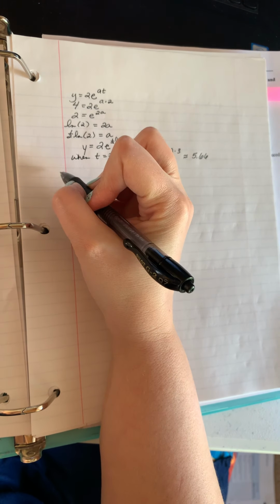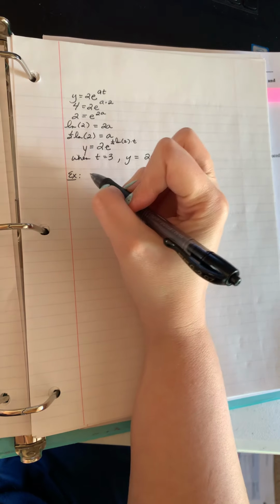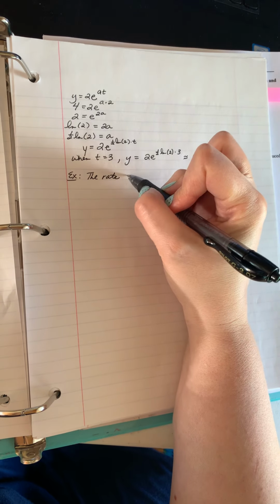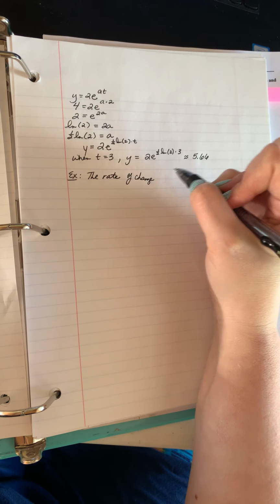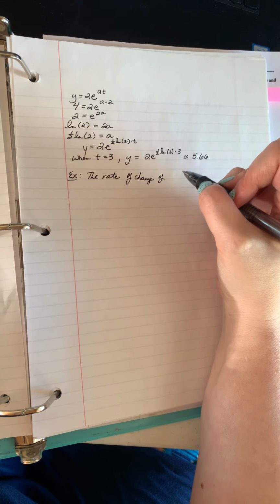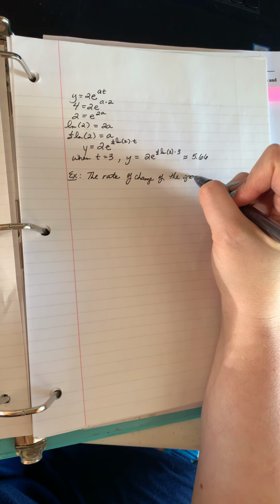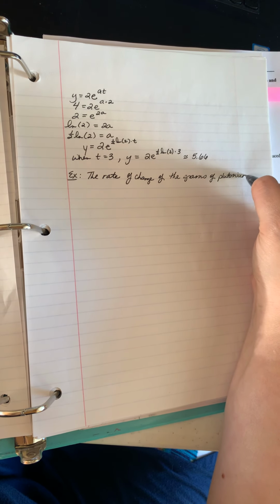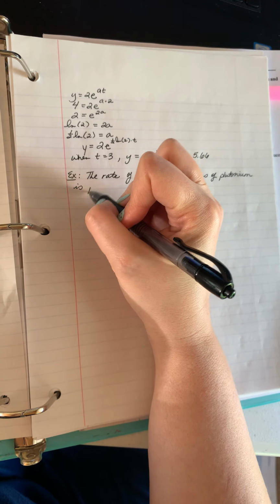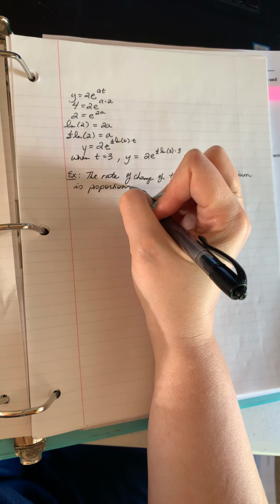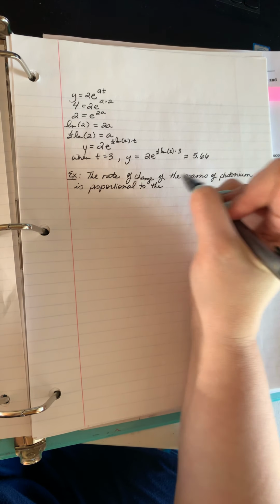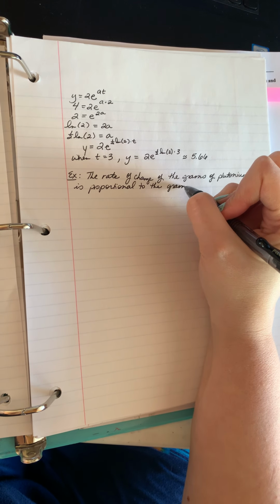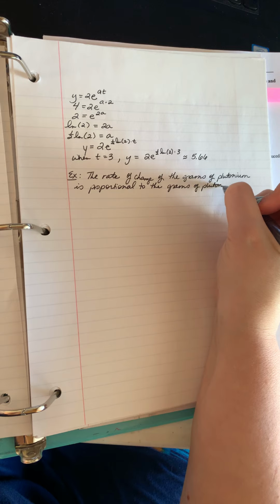Let's do another example. The rate of change of the grams of plutonium is proportional to the grams of plutonium.